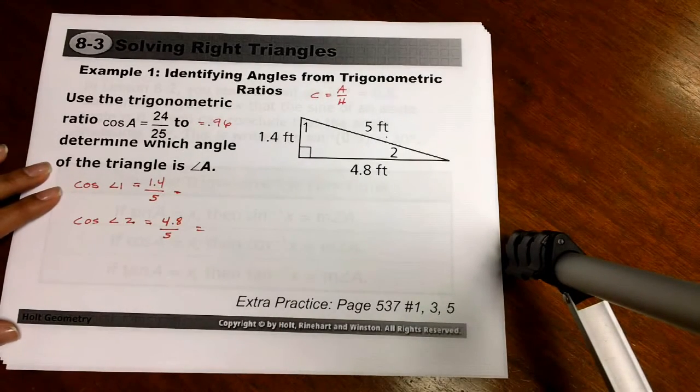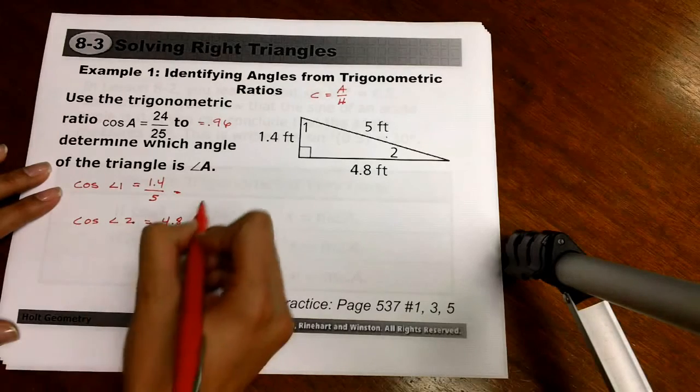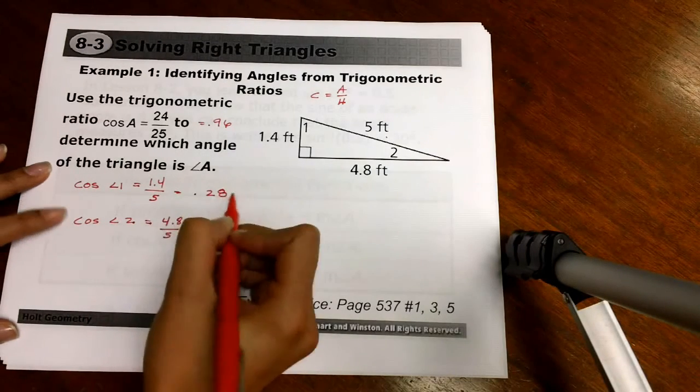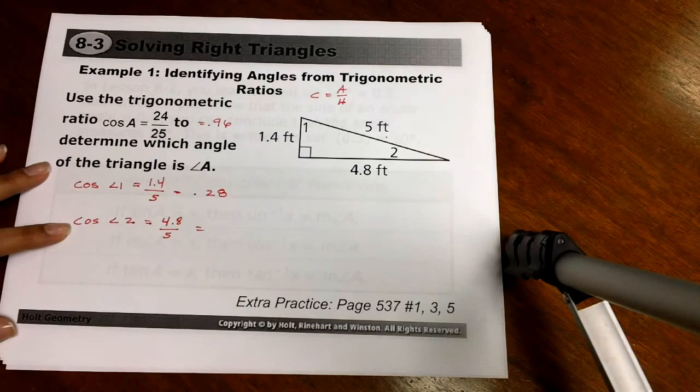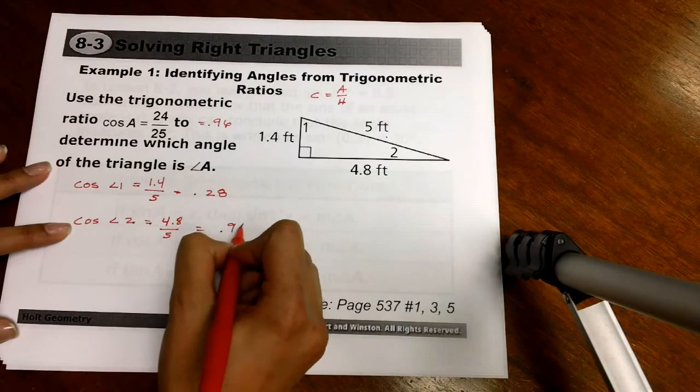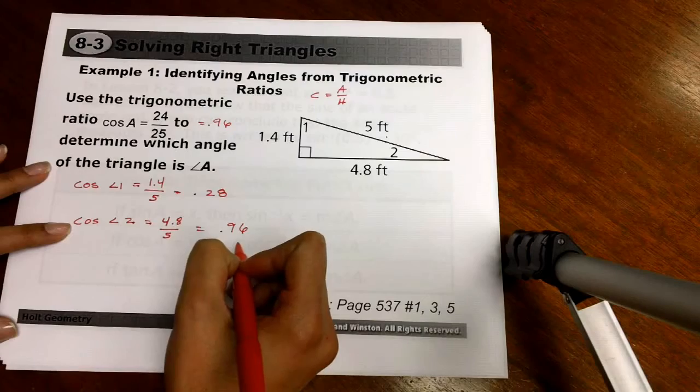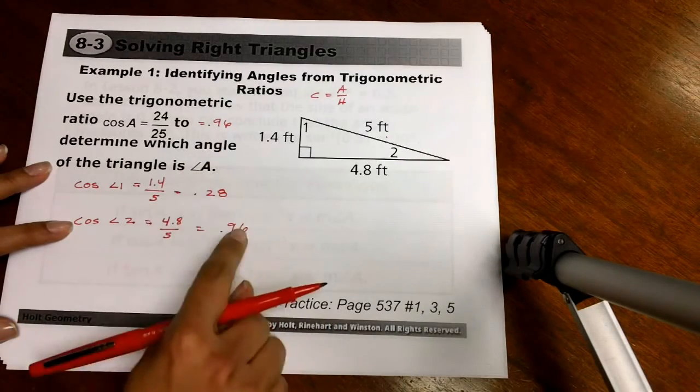1.4 divided by 5 is 0.28, and 4.8 divided by 5 is 0.96. So that means these two match.